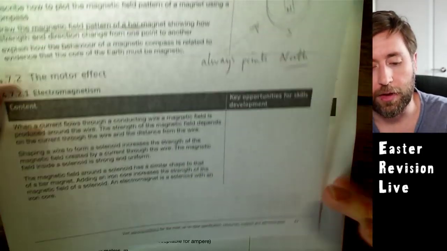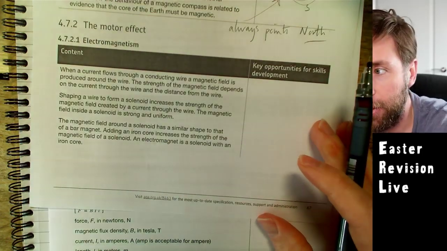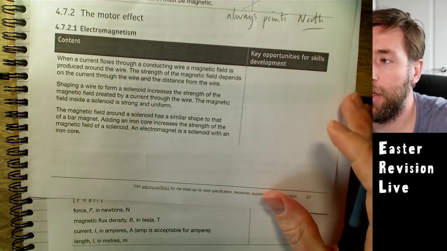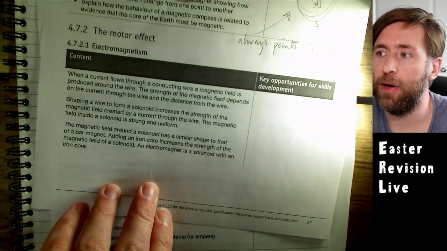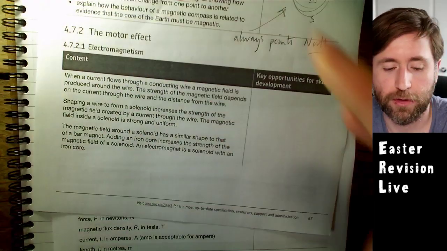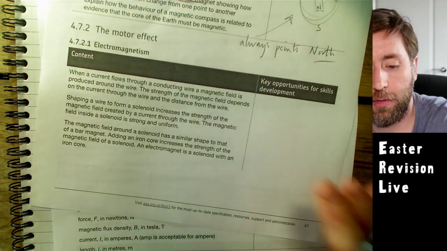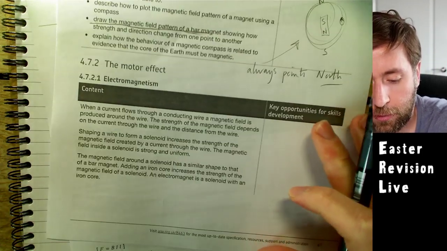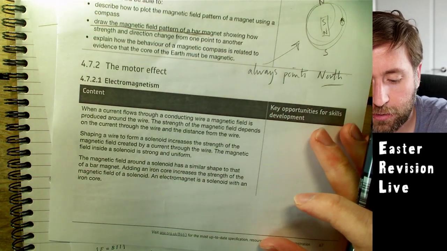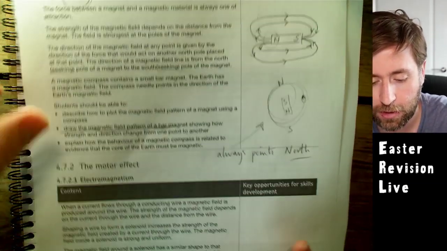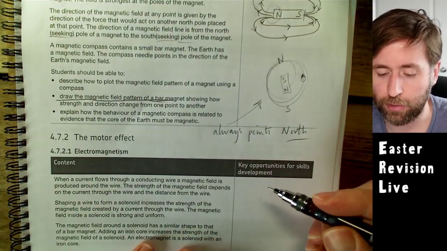Okay, so electromagnetism, now this is the bit where it gets actually difficult, isn't it? When a current flows through a conducting wire, a magnetic field is produced around the wire. The strength of the magnetic field depends on the size of the current and the distance from the wire.